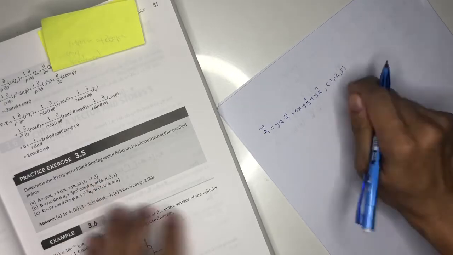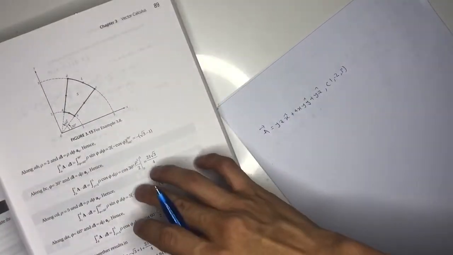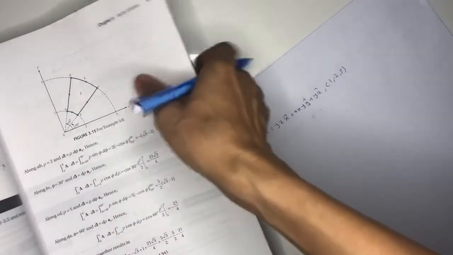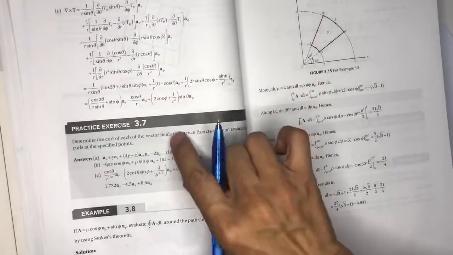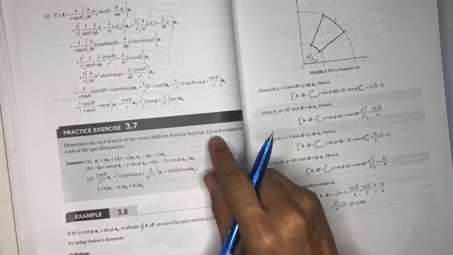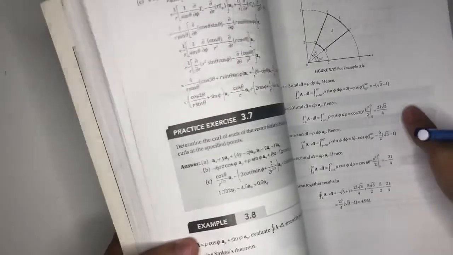Now we try to solve it. The question is to determine the curl of each vector field and evaluate the curl at the specific points.